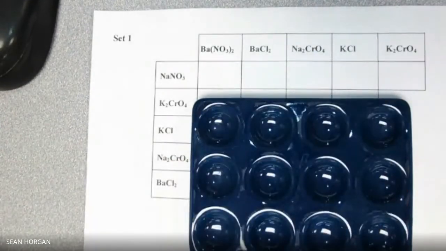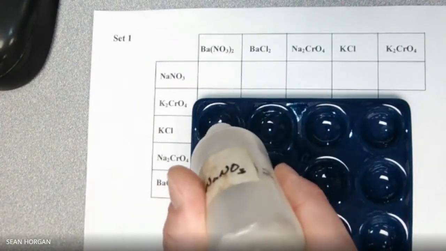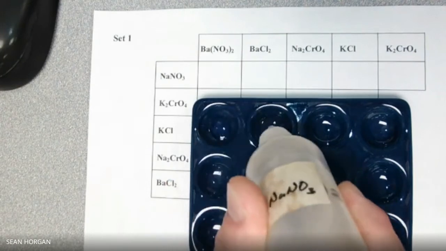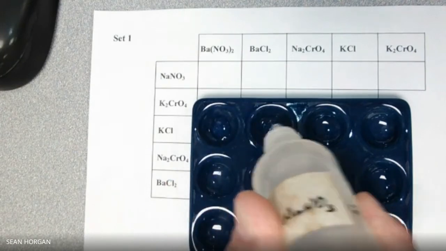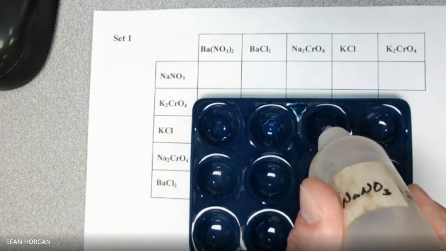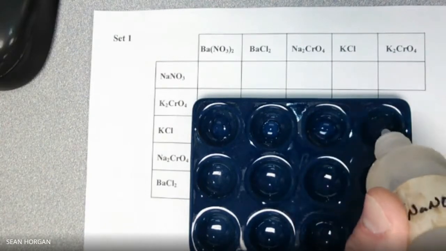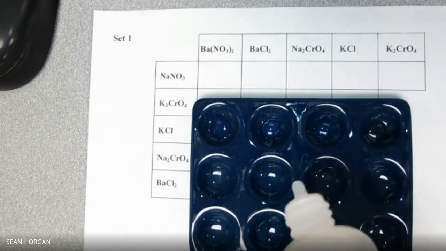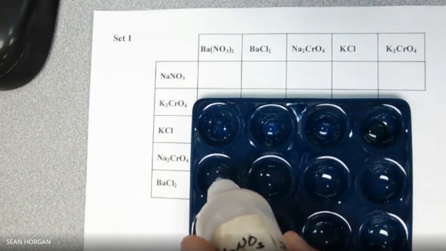And what I'm going to do is put it in 5 of the wells. So I'm going to go 5 drops. 1, 2, 3, 4, 5. Oh, you see I get 6 there, right? 1, 2, 3, 4, 5.